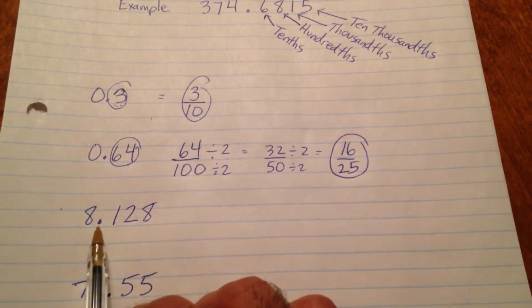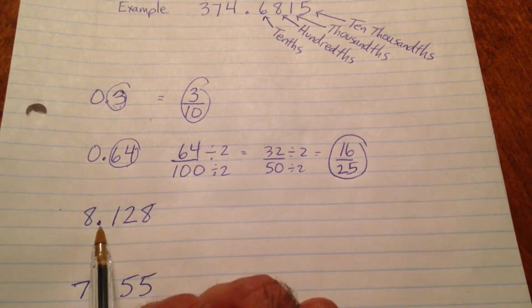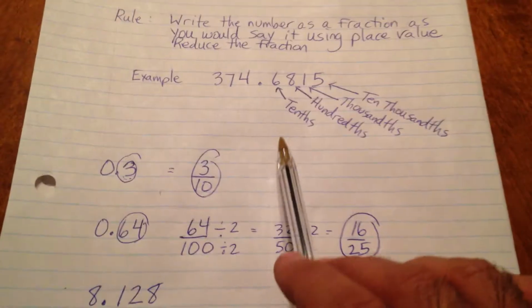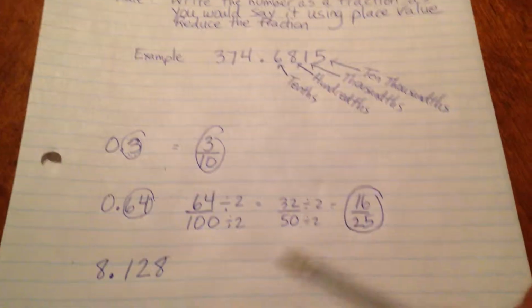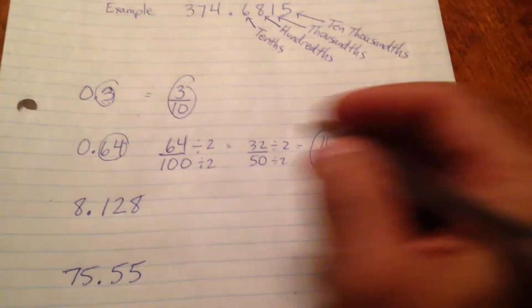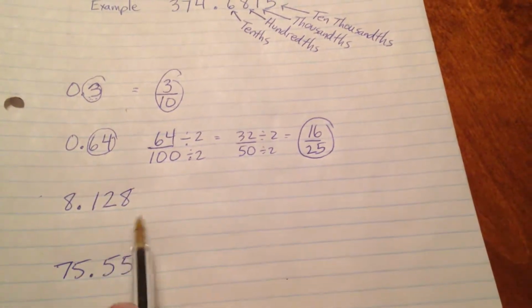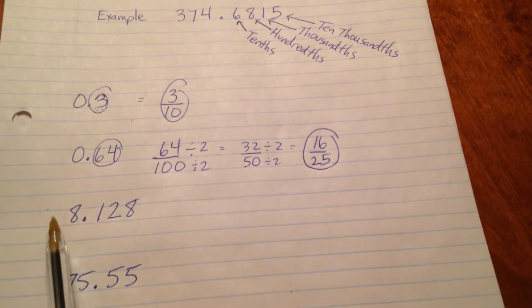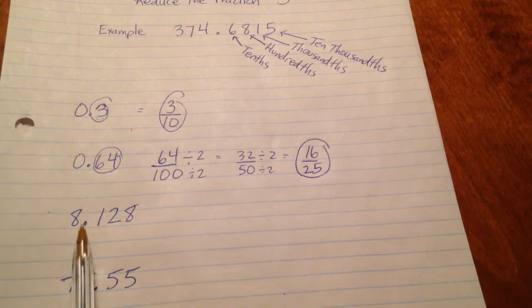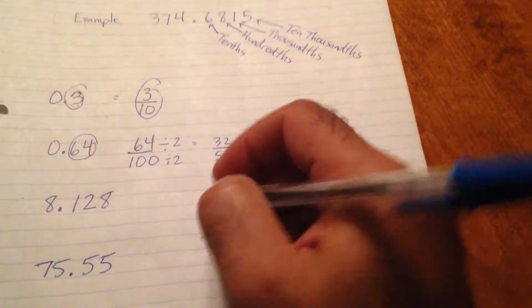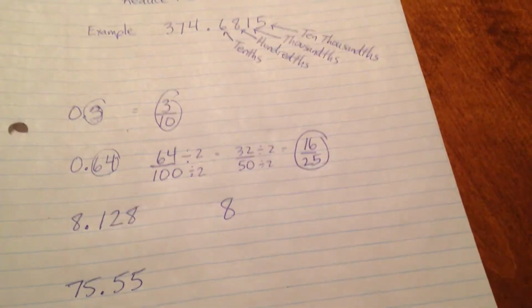8.128: notice that we have three numbers after the decimal. Always look after the decimal. Three numbers after the decimal means we're looking at thousandths. And by the way, this one has a whole number on this side, not just a 0 like these two had. So the 8 will be written on its own; we write that first as a whole number.